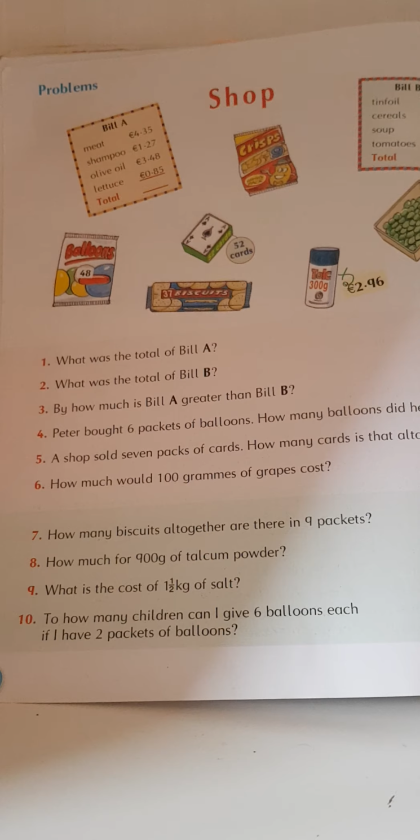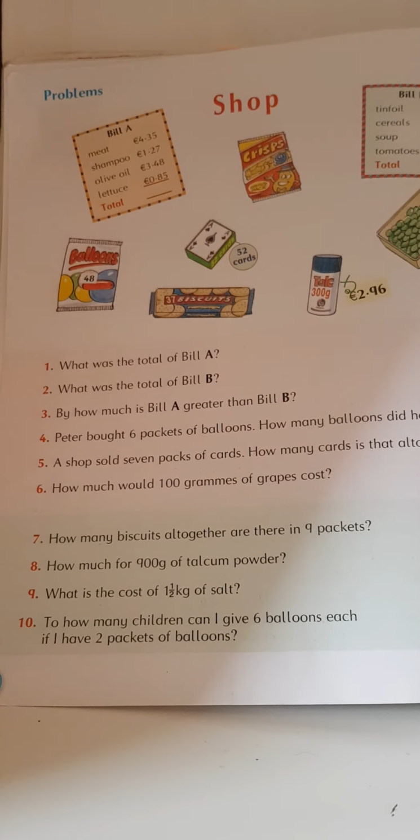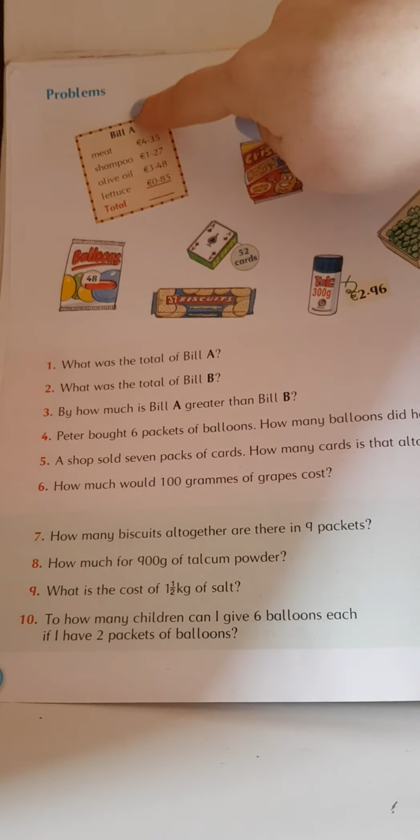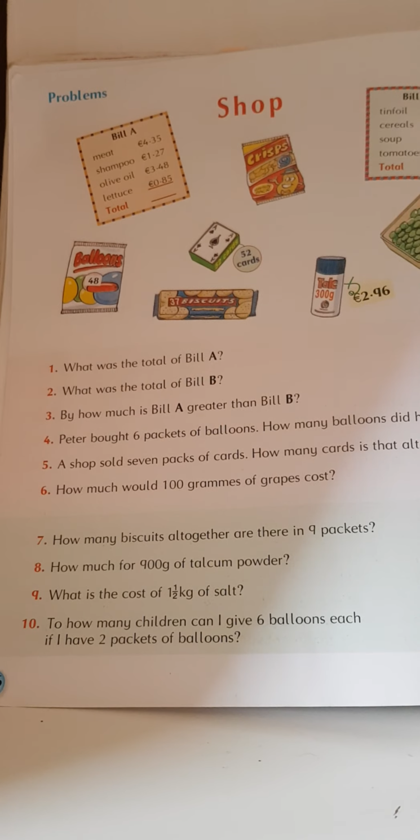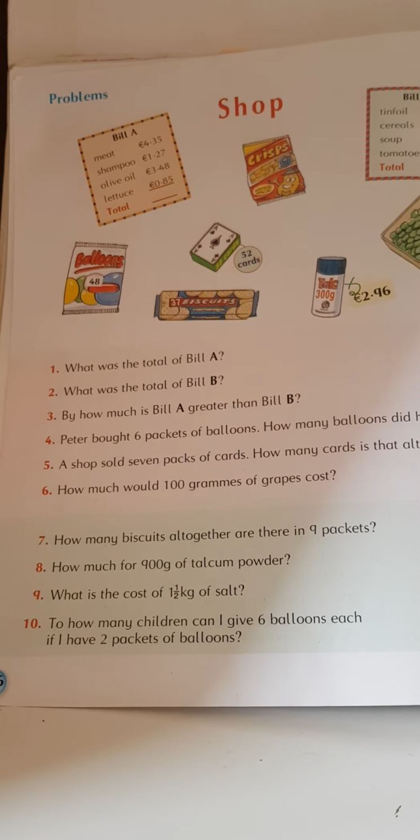So for question 1, it says, what was the total of bill A? Total gives us a big hint of what to do. We need to add it all up together. So if this is bill A, you just write this out like this and add up your total. Easy peasy.